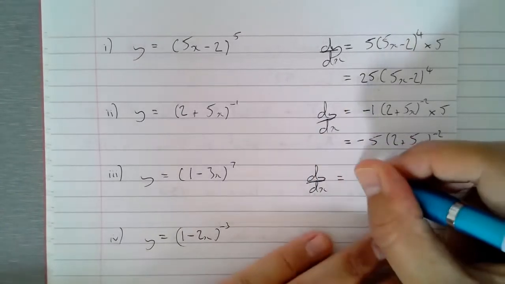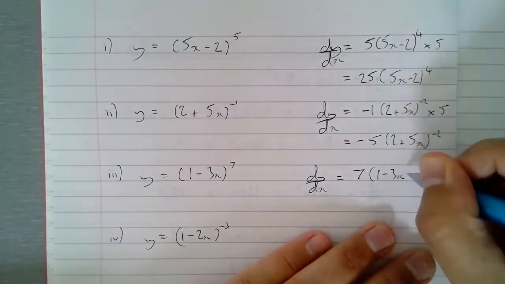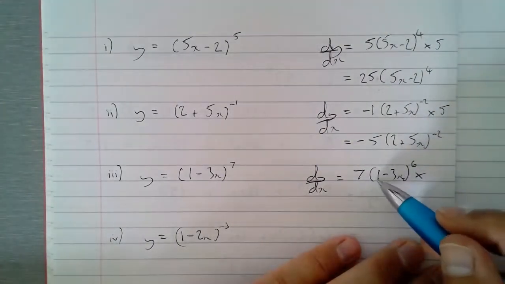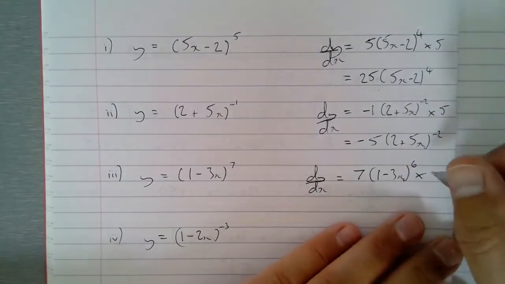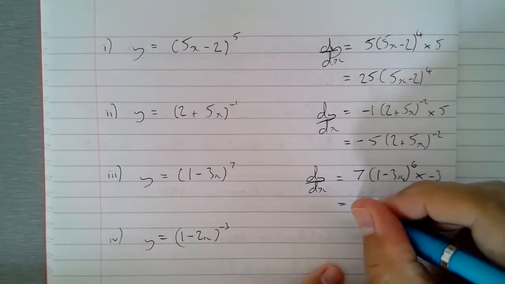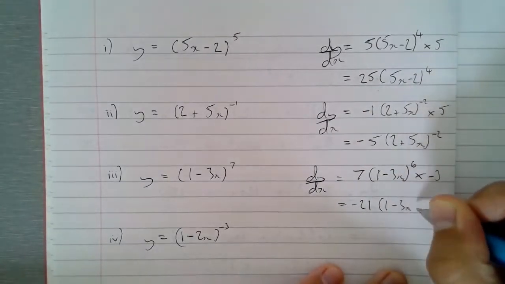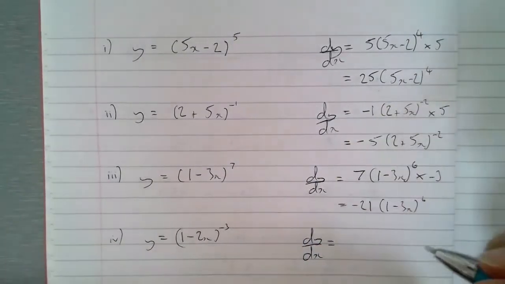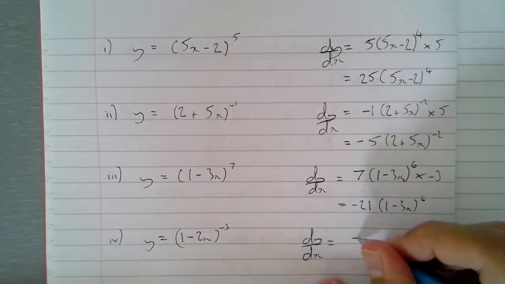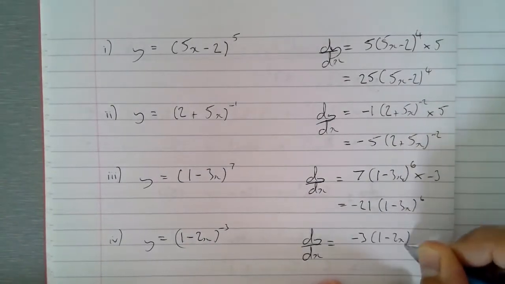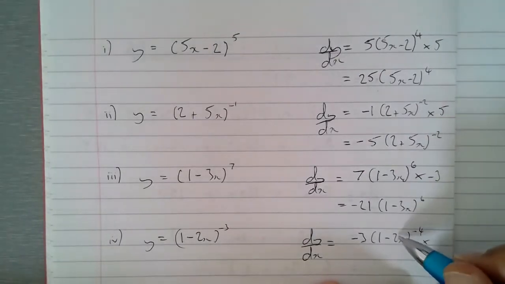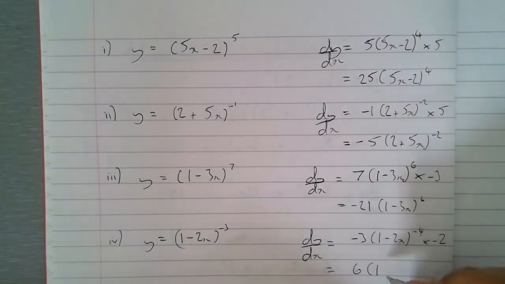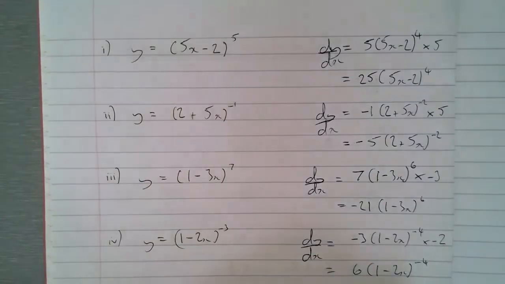This one here, 7, (1 minus 3x), reduce the power. Then I need to times by the differential of what's inside the bracket. That goes to 0, minus 3x differentiates to minus 3. That gives me minus 21, (1 minus 3x) to the power of 6. And last but not least, dy/dx, we've got minus 3, (1 minus 2x) to the minus 4, and then I differentiate what's in the bracket, which is going to give me minus 2. And altogether that gives me 6, (1 minus 2x) to the minus 4.